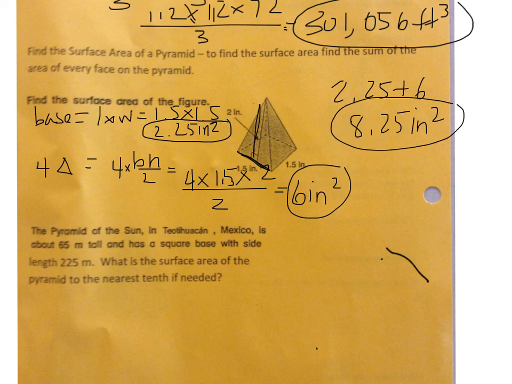I'm going to read this last one to you, and then I'm going to have you try it on your own. The Pyramid of the Sun in Mexico is about 65 meters tall and has a square base with a side length of 225. What is the surface area of the pyramid? You're going to have to do the base plus the 4 triangles to get the total surface area. I'm going to have you try it on your own, and I'll go over it in a minute.